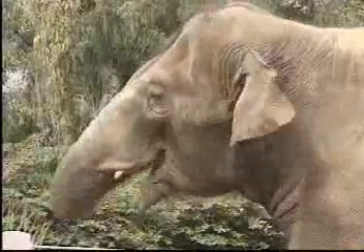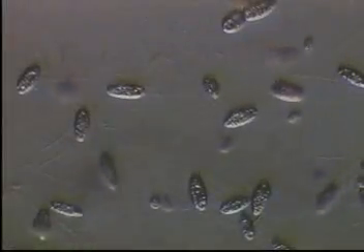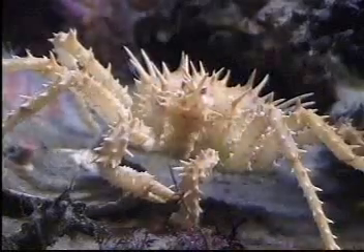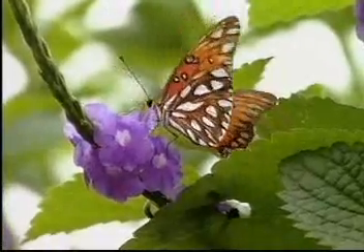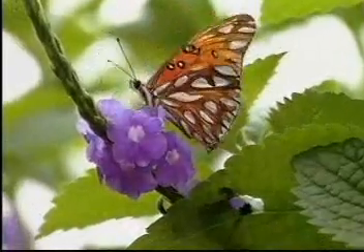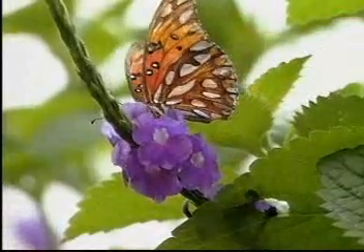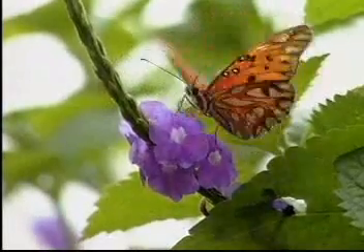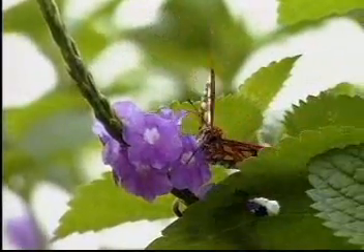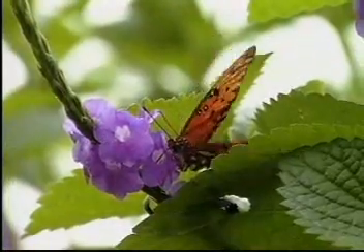But as strange as it seems, this sea anemone, this elephant, these tiny rod-shaped bacteria, this crab, and both this butterfly and flowering plant all share certain traits that clearly distinguish them from non-living things. Scientists call these shared traits the characteristics of life.